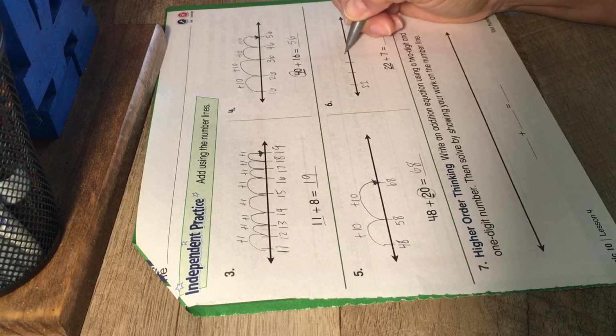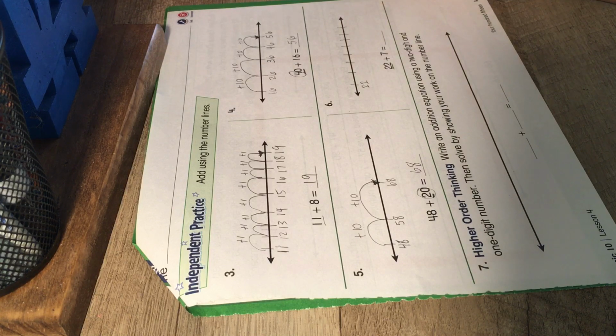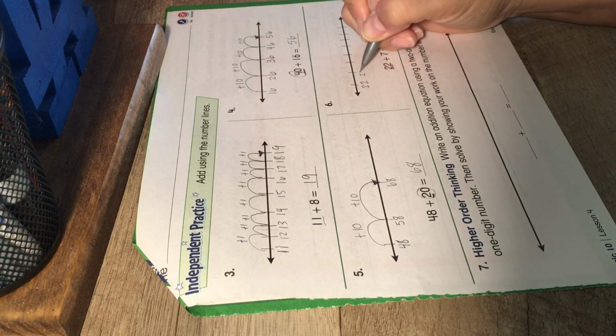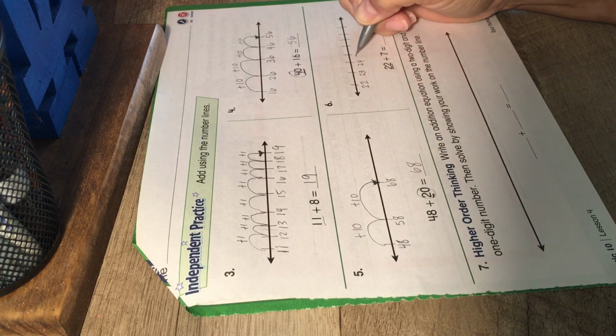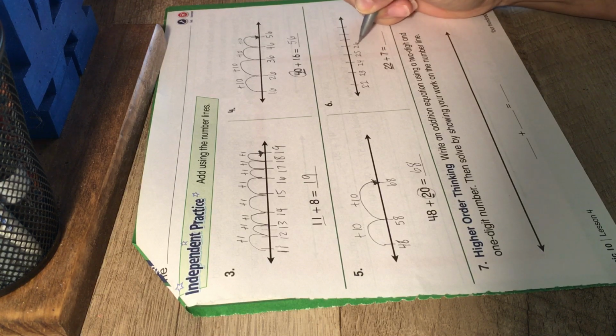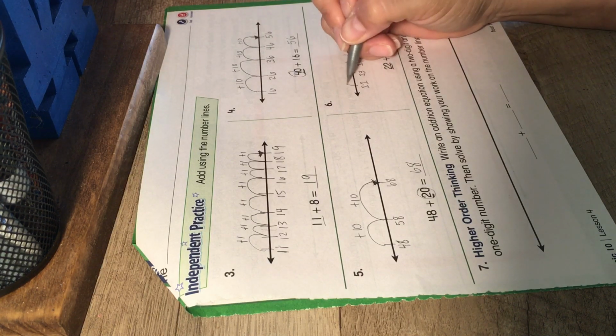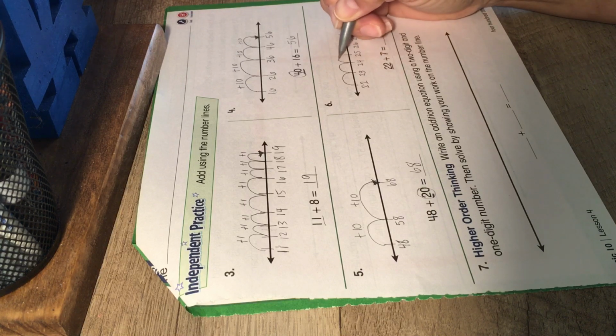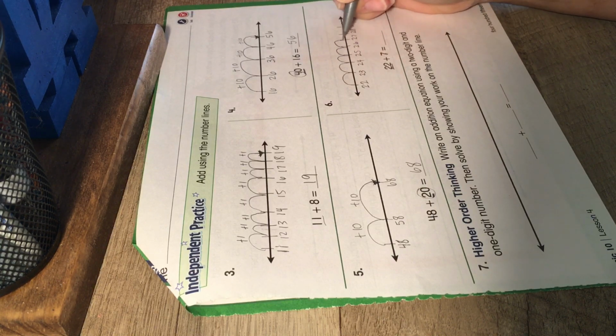1, 2, 3, 4, 5, 6, 7. Okay, so after 22 is 23, 24, 25, 26, 27, 28, 29. Let's see if that's correct because we want to make sure we're doing 7 jumps. 1, 2, 3, 4, 5, 6, 7.